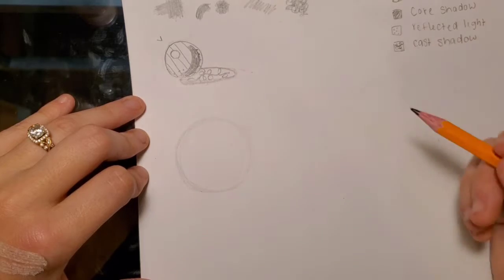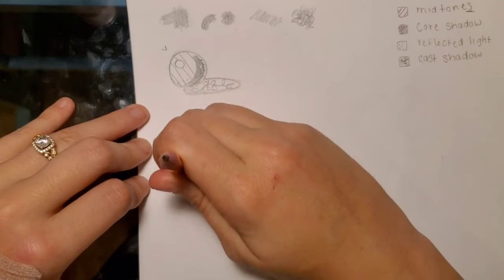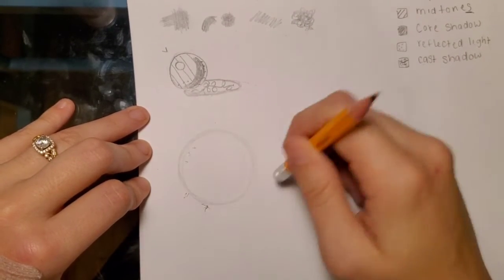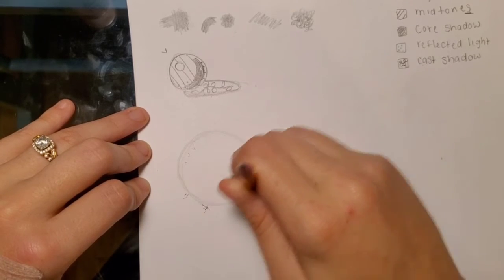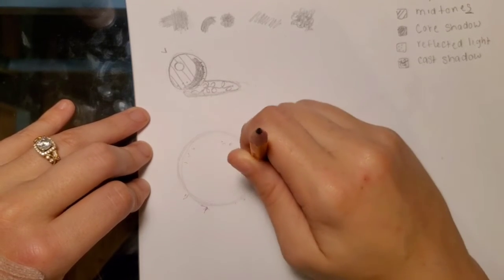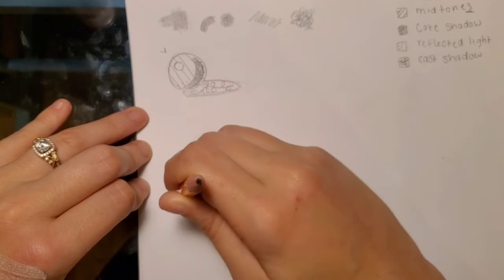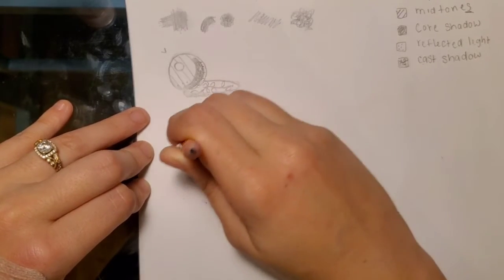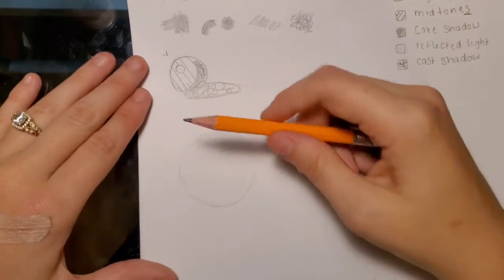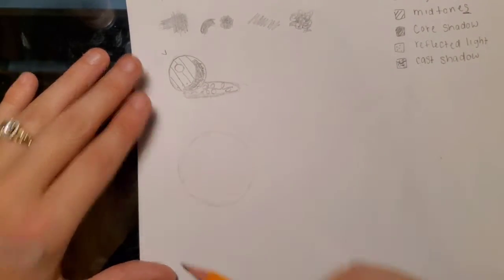Just keep going in this manner until you feel like you've got a good shape, and then come in with your eraser and erase those lines that are kind of out of place, and you'll have a good circle to start off with. You really want to have a circle shape and not an oval shape, because even if you shade this perfectly and your shape isn't correct, it's not going to look right.